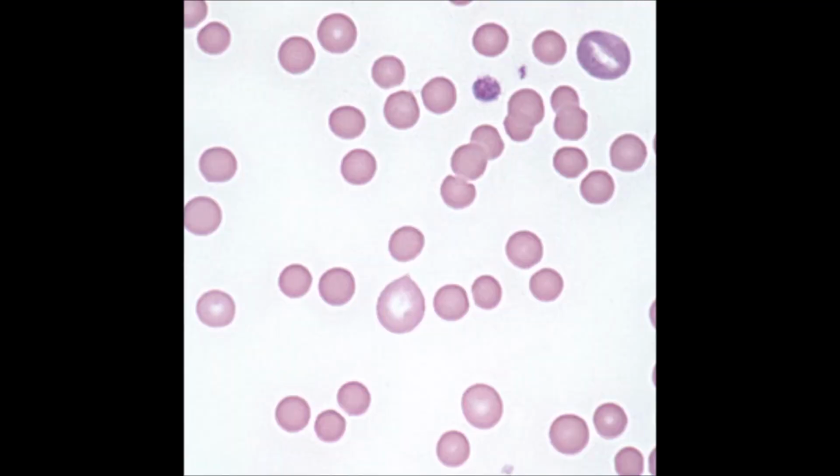Now, very similar to elliptocytes, we have spherocytes. Instead of being ellipses, they're, as the name suggests, spheres. They are associated with microcytic anemias. They are always microcytic cells, so they are very small and spherical shaped. They are, however, hyperchromic, which means they are sort of very concentrated with hemoglobin due to their small size.